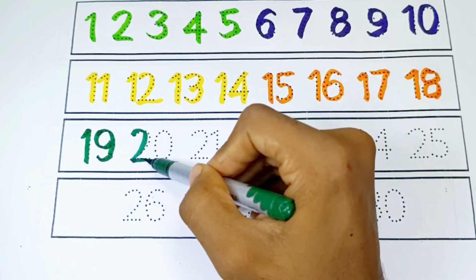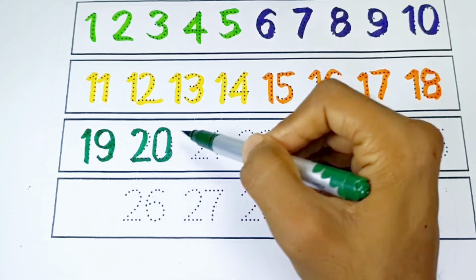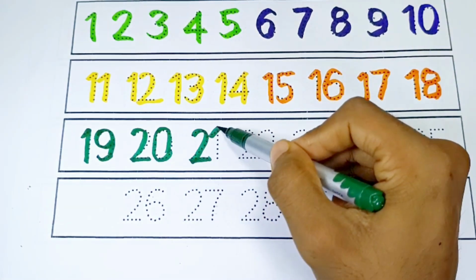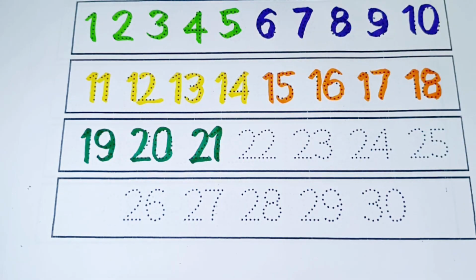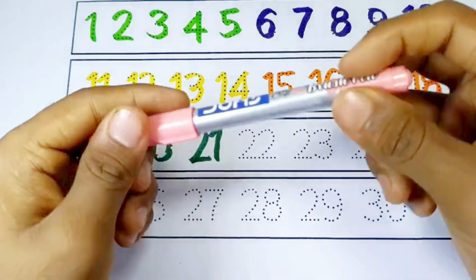19, 20, 21. Kids, now you draw 22 and use light pink color.